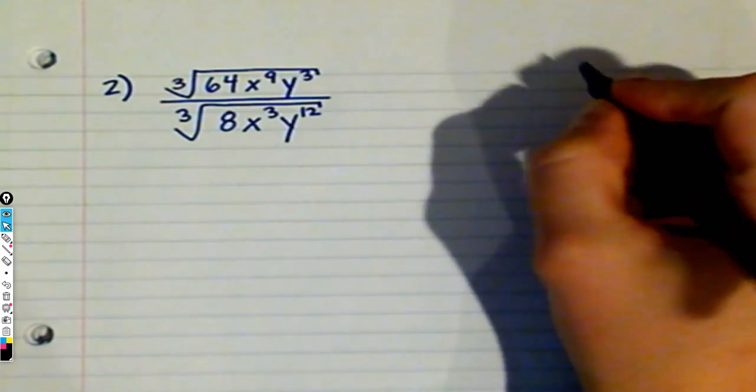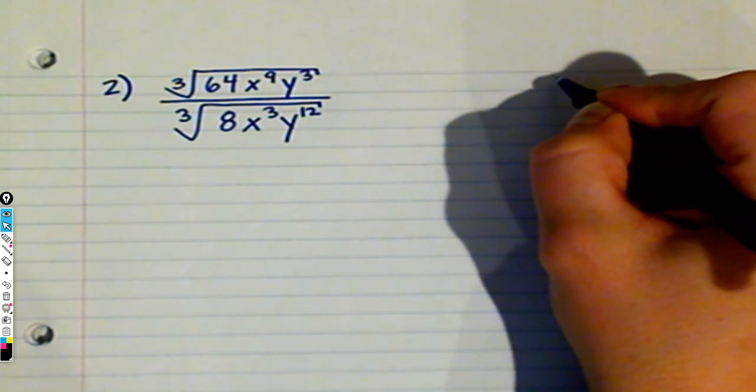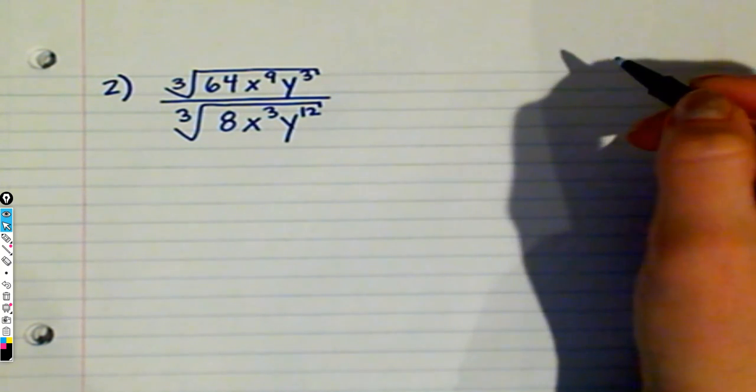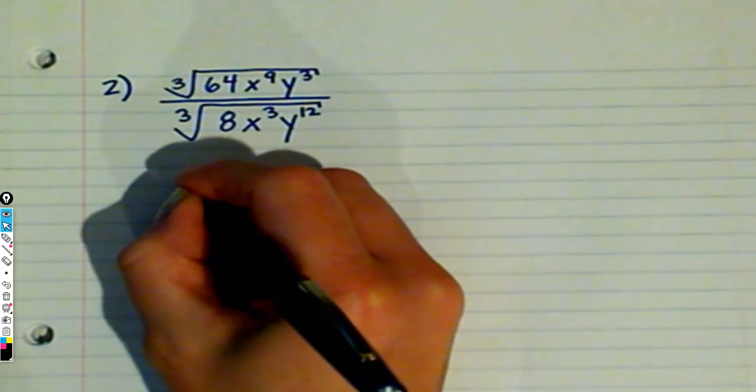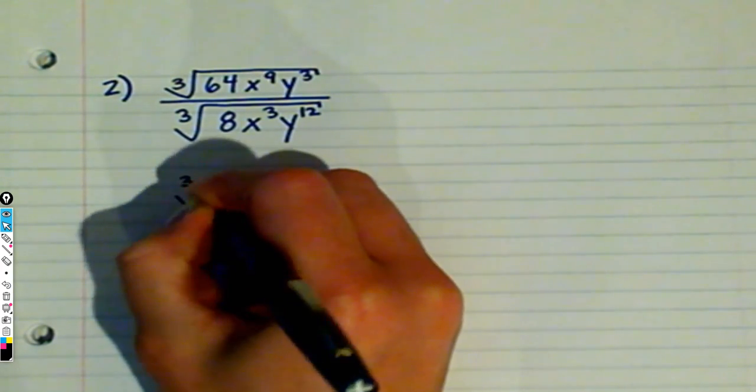All right, so first I am going to see if I can simplify, okay? So I notice that these are both cube roots, and so I'm going to go ahead and put them together.